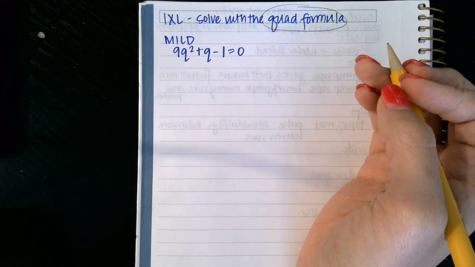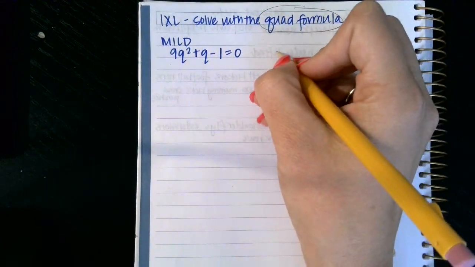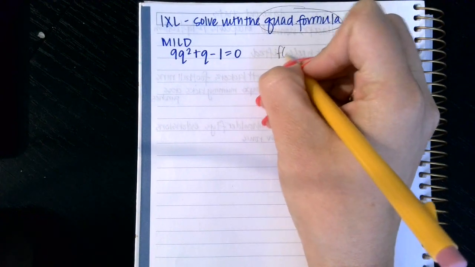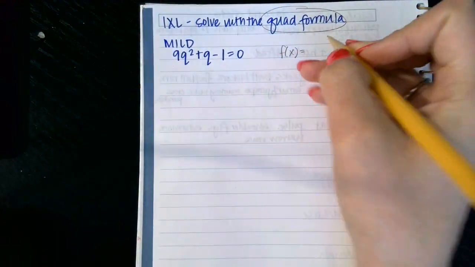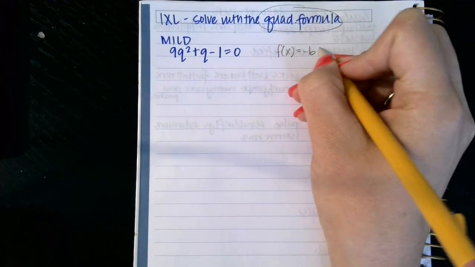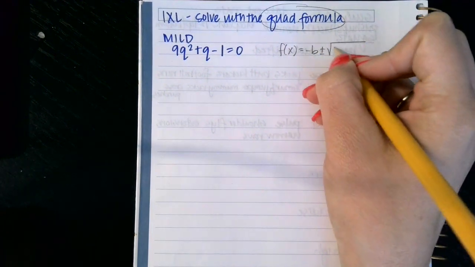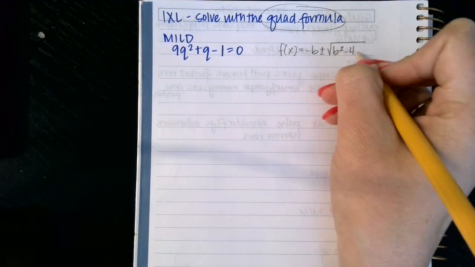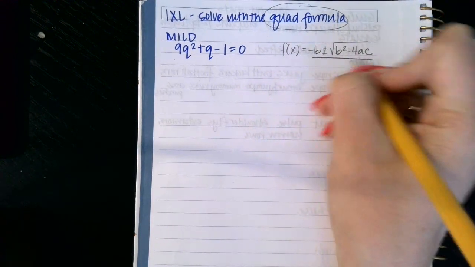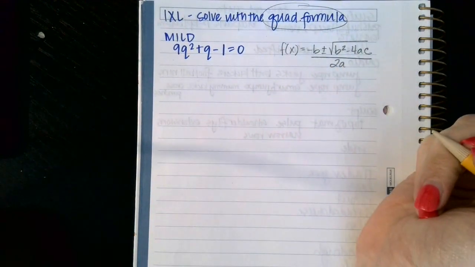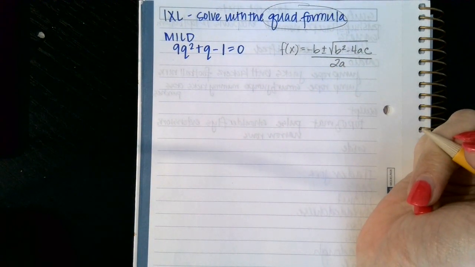And if you don't have access to your reference materials in your journal, you all have access to the internet, so I don't know why you wouldn't look this up, but it would be negative b plus or minus the square root of b squared minus 4ac all over 2a. So that's what we're going to be operating in for these next couple of problems.